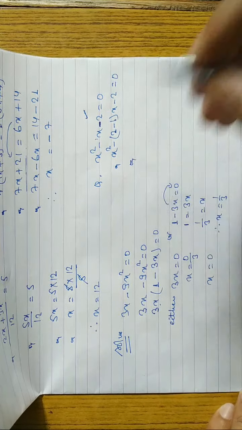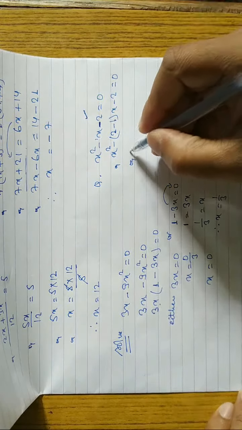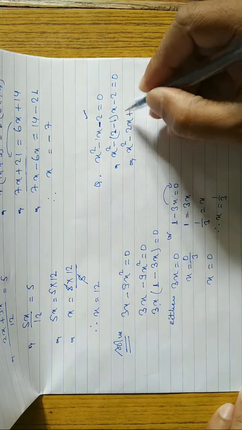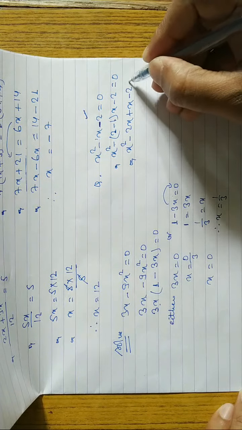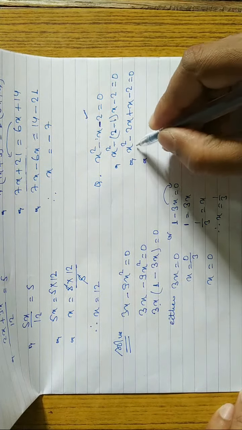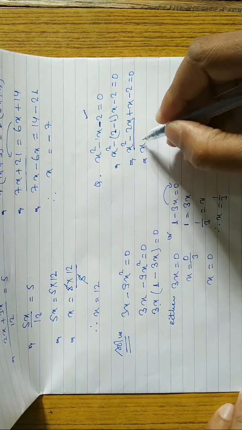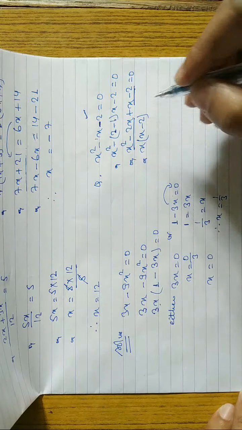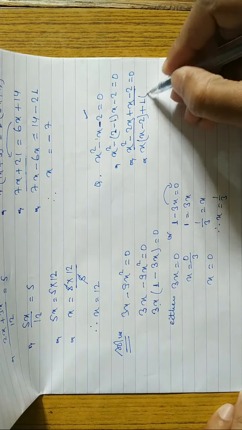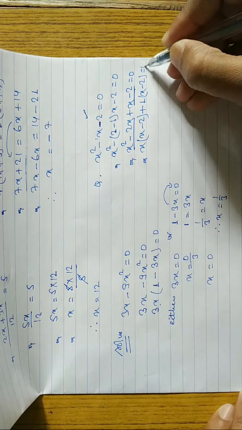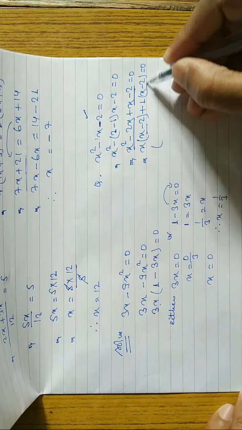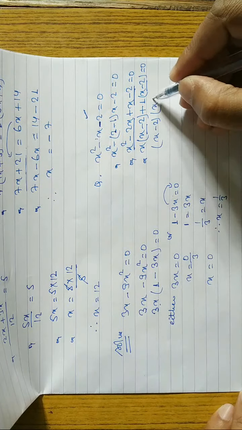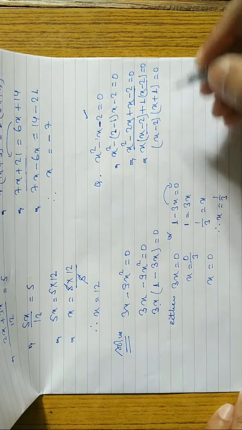After this, we have to open the bracket. So x square minus 2x plus 1 into x, x minus 2 is equal to 0. Take x common from here, the remaining is x minus 2. From here nothing we can take common, so we write plus 1 and the remaining x minus 2 is equal to 0. Again x minus 2 is common, and the remaining is x plus 1, so we write x plus 1 is equal to 0.